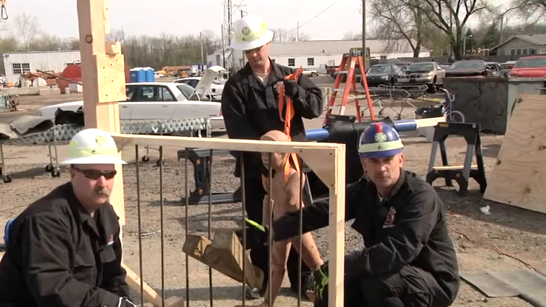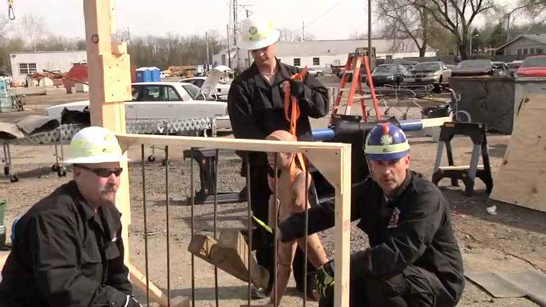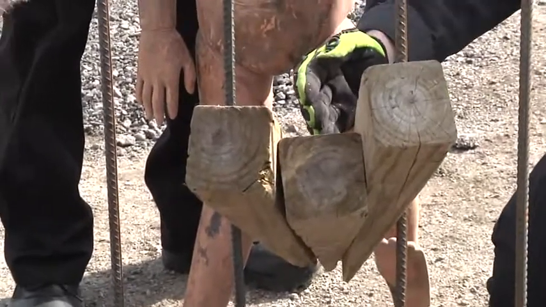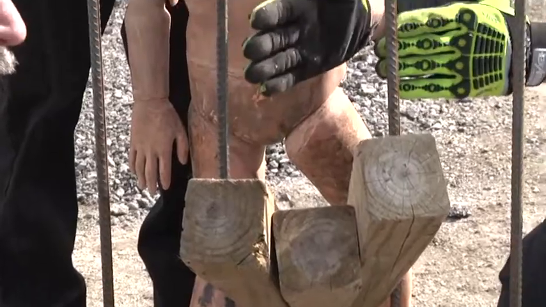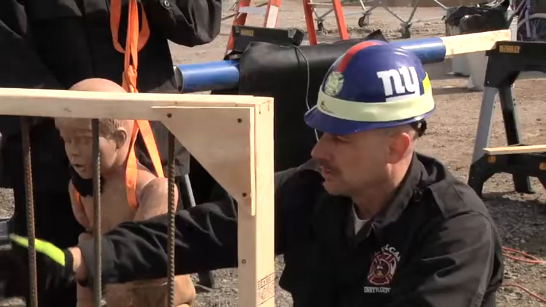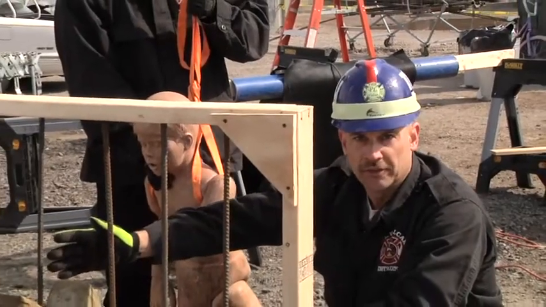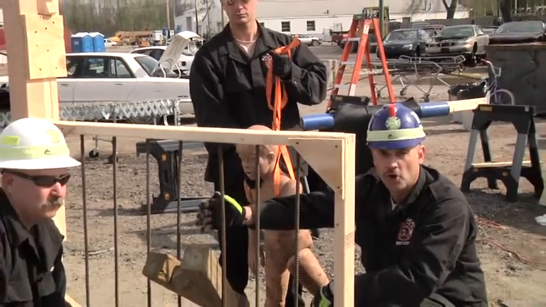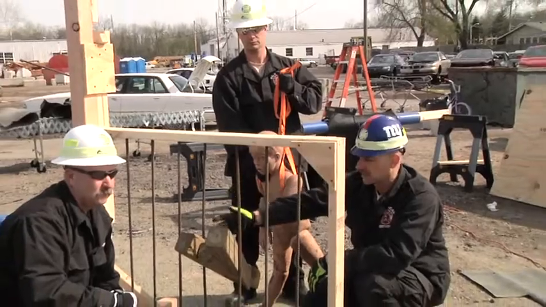Simple method using tools that are carried on any piece of fire equipment. Using the 4x4 wedges and a hammer, we were able to tap the wedges into place and create enough of a gap to get the victim out. Also, the psychological trauma on the victim was minimized. We were using no power tools. We're not using any type of torch or cutting receptacles to get the victim out.